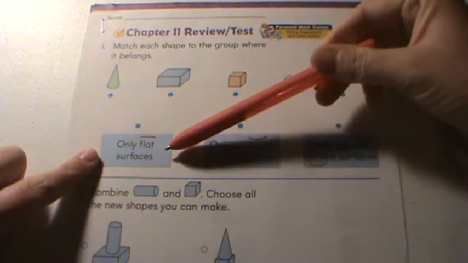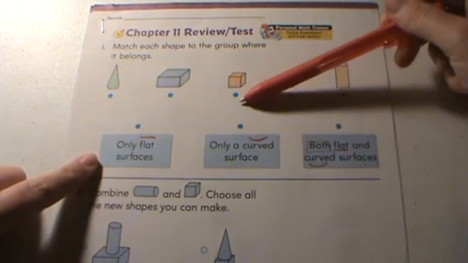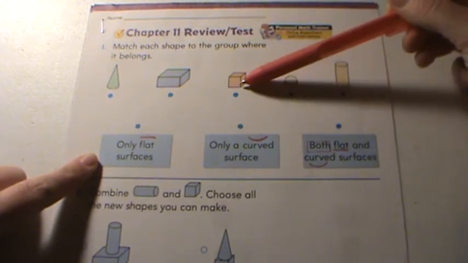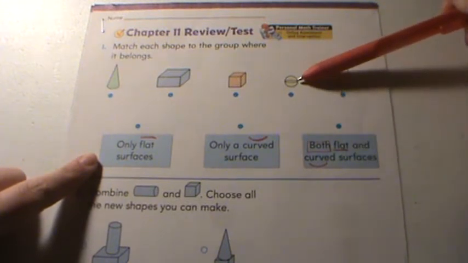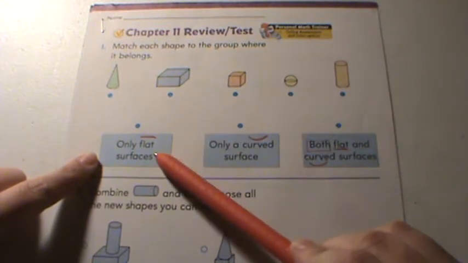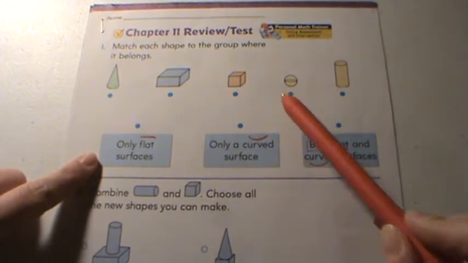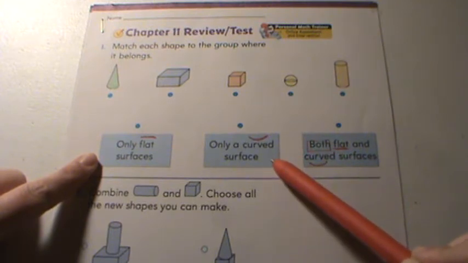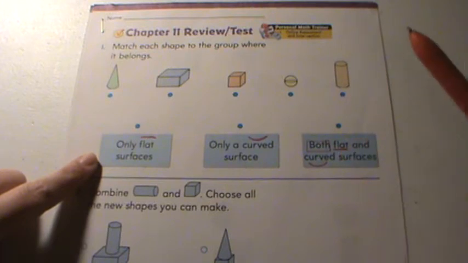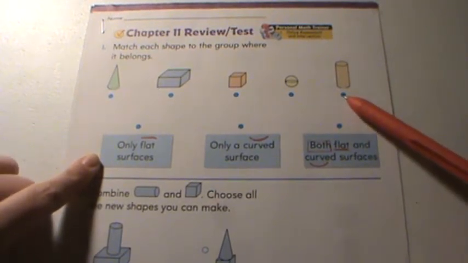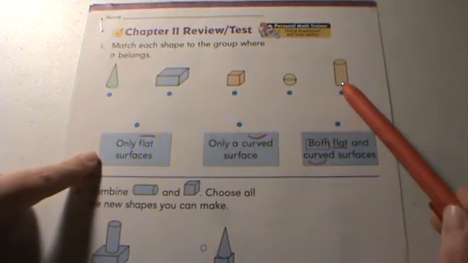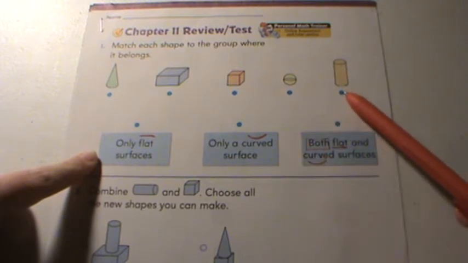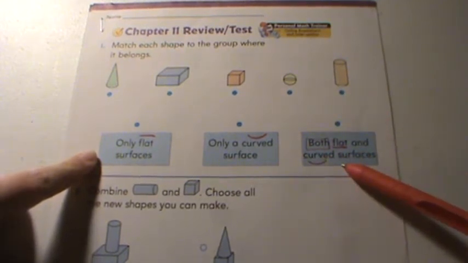The cube, does it only have flat surfaces? Does it only have curved surfaces? Or does it have both flat and curved surfaces? What about the sphere? Does the sphere only have flat surfaces? Does it only have curved surfaces? Or does it have both flat and curved? And finally, the cylinder. Does it have only flat surfaces, only curved surfaces, or both flat and curved surfaces?